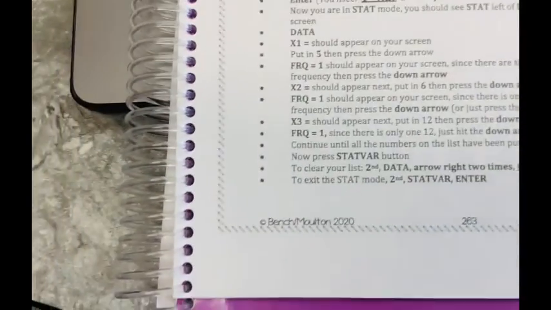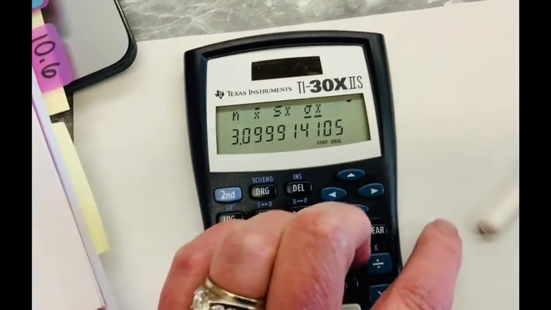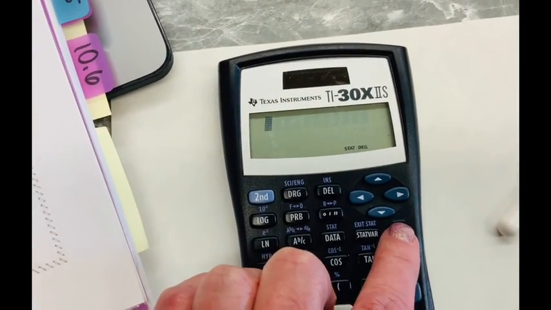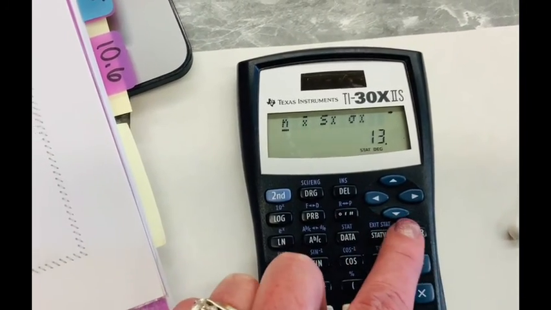Now, if you want to do another problem, it says to clear your list. You can't just say clear on the calculator, because what it does is it clears like the current thing, but if you went to stat var again and you did it again, it's still there. Okay, so that's the problem.